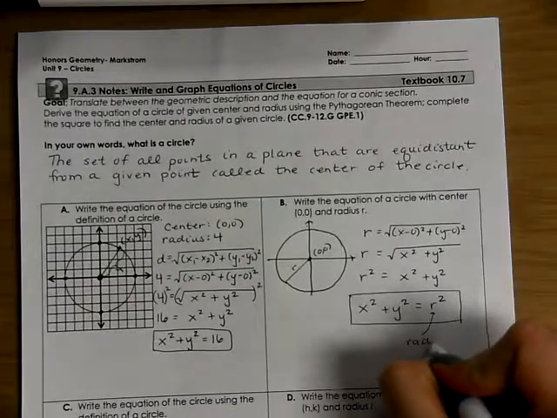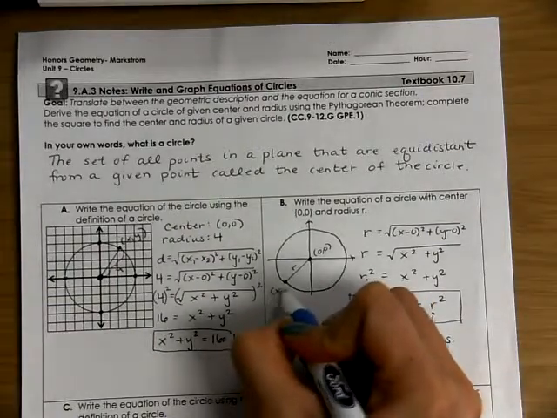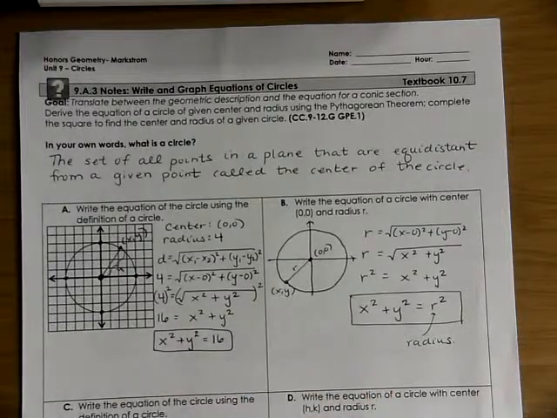R is your radius. Again, that is your point x comma y. So these are both with the center at 0, 0.